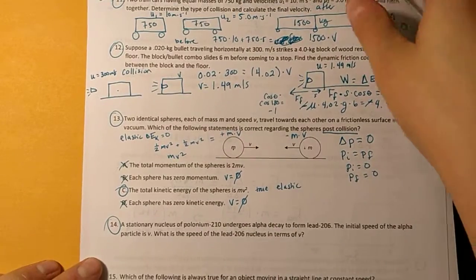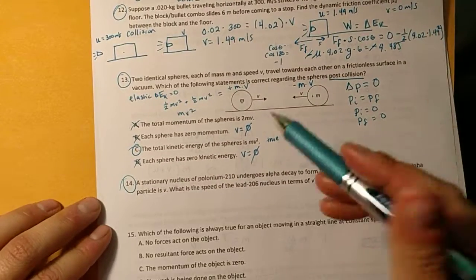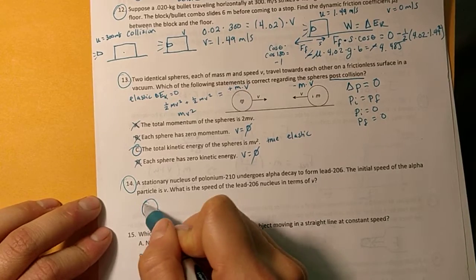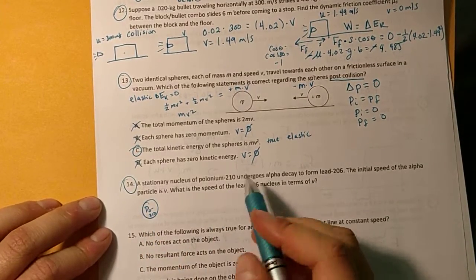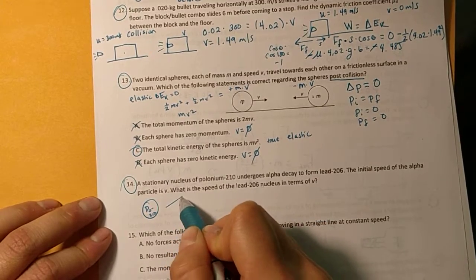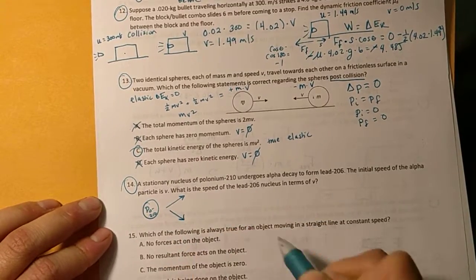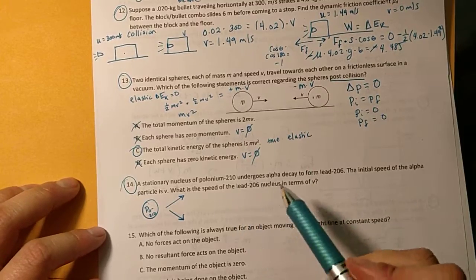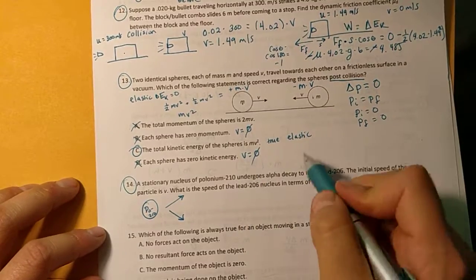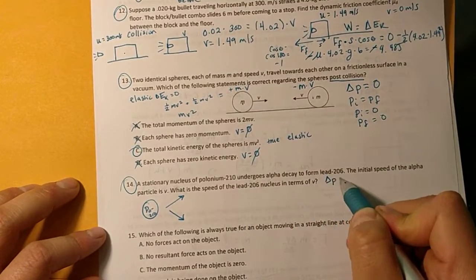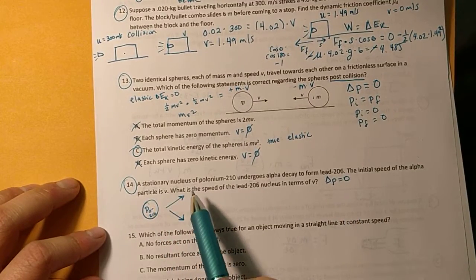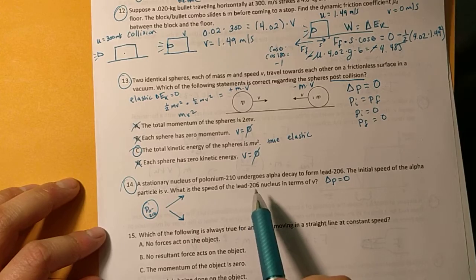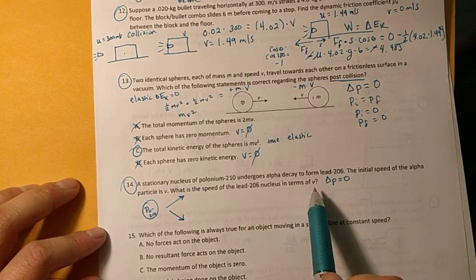Okay, number 14, a stationary nucleus of polonium-210. So I'm just going to draw my situation here. I have polonium-210, which undergoes alpha decay. So this is kind of like an explosion, which is an inelastic collision in reverse. But momentum for any type of collision is conserved. Delta P is 0. The initial speed of the alpha particle is v. What is the speed of the lead-206 nucleus in terms of v?